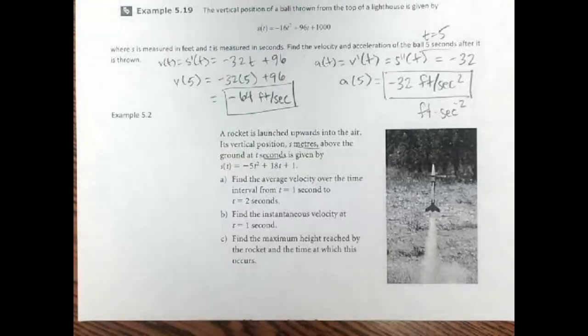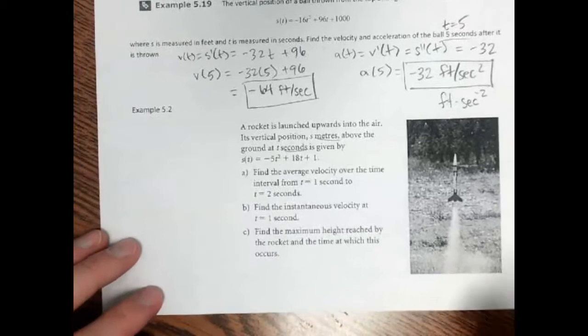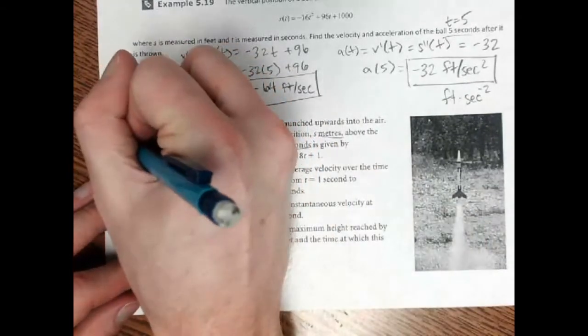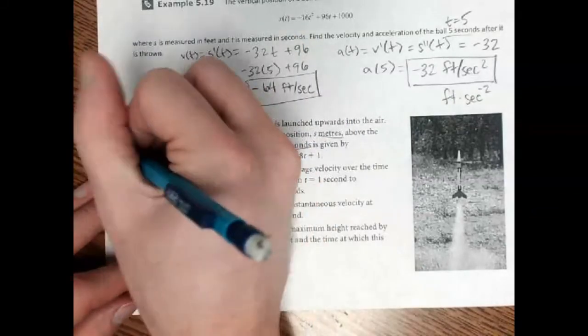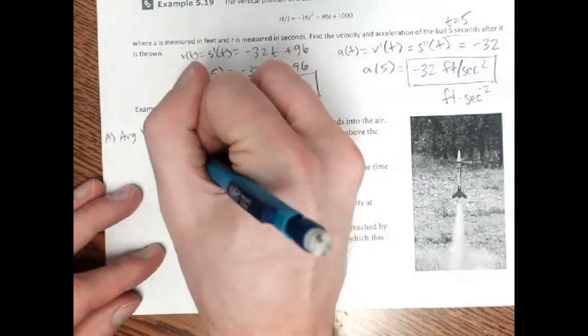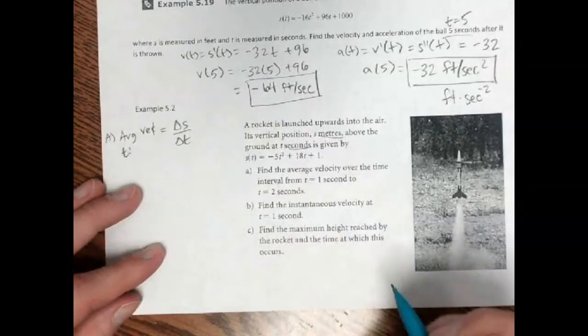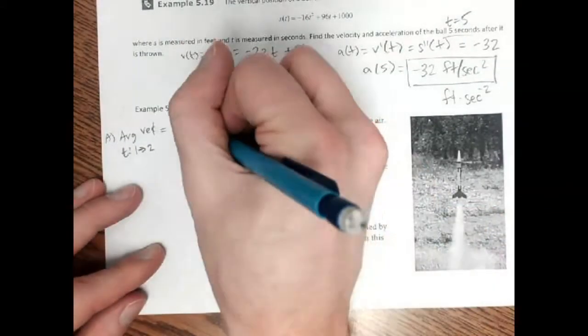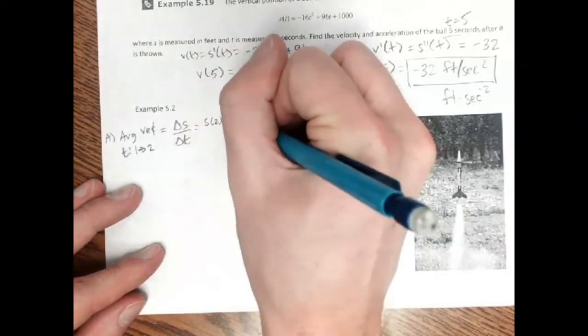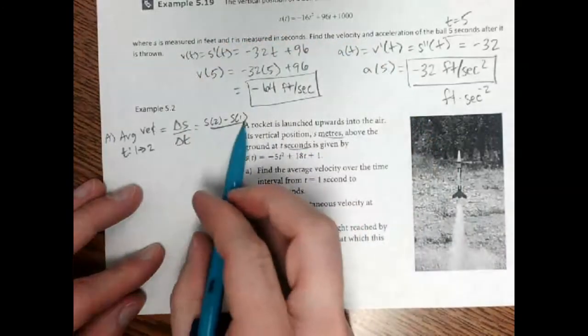So this really doesn't have anything to do with the derivative. Your average velocity is just your secant slope. That's going to be your change in position over your change in time, and specifically we want from 1 to 2. So you're just going to do the position at 2 minus the position at 1. You need to figure out how far it travels.